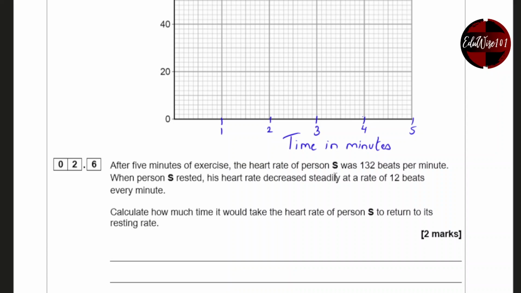Calculate how much time it would take the heart rate of person S to return to its resting rate. Okay, let me read the question fully. After 5 minutes of exercise, the heart rate of person S was 132 beats per minute. When person S rested, his heart rate decreased steadily at a rate of 12 beats per minute. Calculate how much time it would take for the heart rate of person S to return to its resting rate.